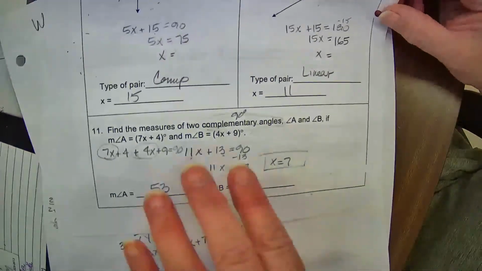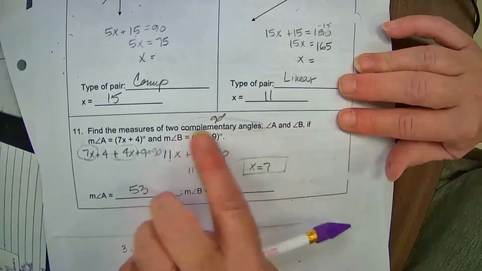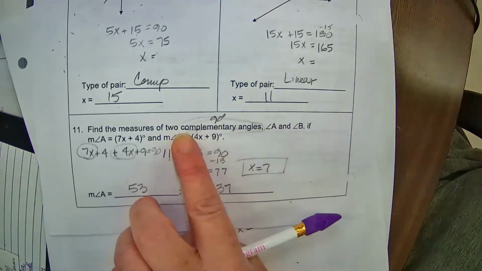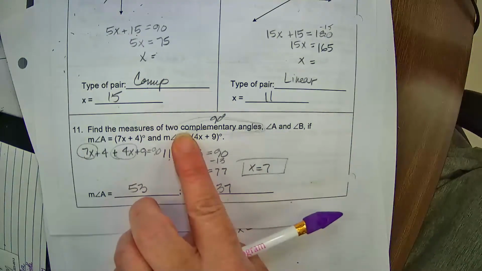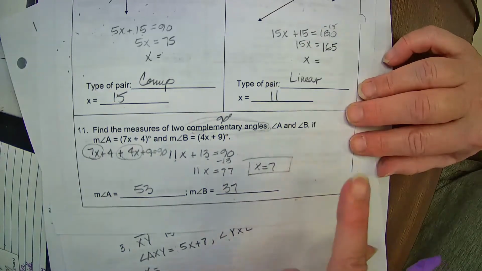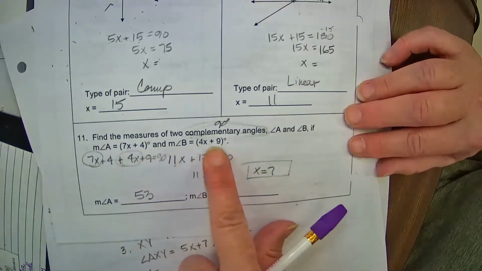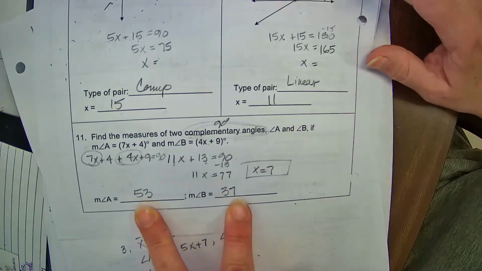All right. Now, so we've got complementary angles. They didn't give you a picture. I think we went over this and said, hey, you need to pay attention to this word complementary. You have to add them and set them equal to 90. So you should have gotten x is 7, and then you plug that 7 back into each one to get 53 and 37.